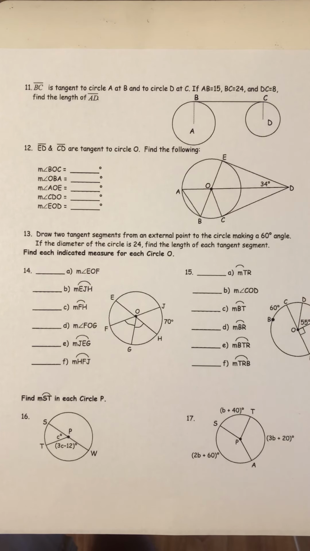Okay, I wanted to continue looking at problems on the second page. Number 11 says that BC is tangent to circle A at B and to circle D at C. If AB is 15, BC is 24, and DC is 8, find the length of AD. So let's find the length from the center of circle A to the center of circle D.